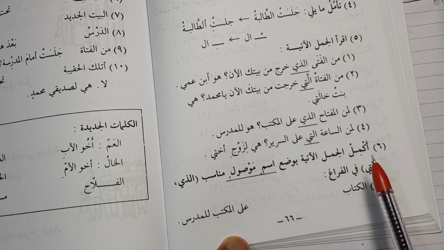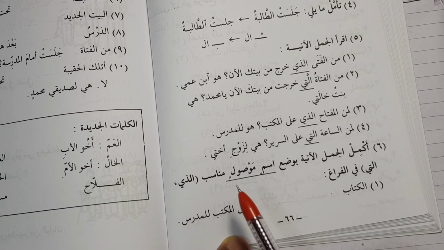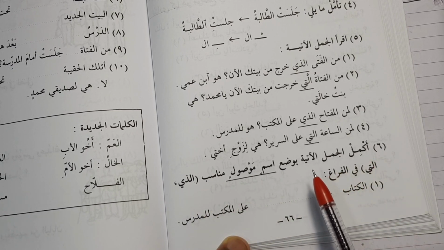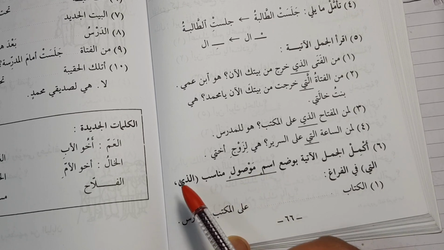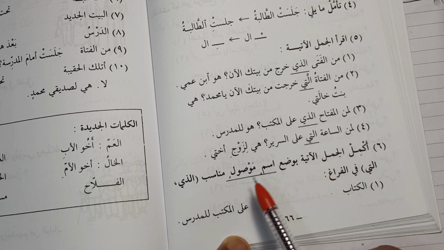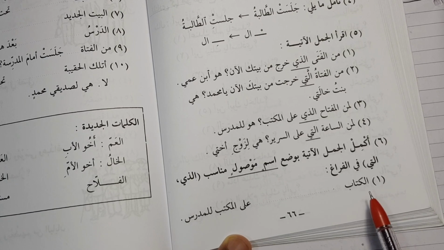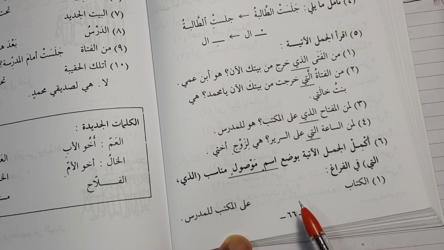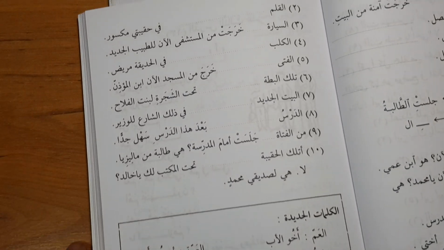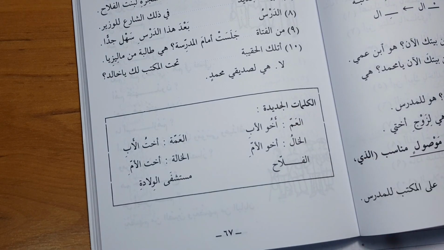Number 6. أكمل الجمل الآتية بوضع اسم موصول مناسب. Complete the following sentences by placing a suitable اسم الموصول. And you have two options, الذي, التي. Where are you placing this اسم الموصول? في الفراغ, in the empty space. So here we have الكتاب. Are we going to say الكتاب الذي على المكتب للمدرس, or الكتاب التي على المكتب للمدرس? This is what you need to choose between, الذي or التي, and the same for the rest of them. طيب, those are the homeworks.